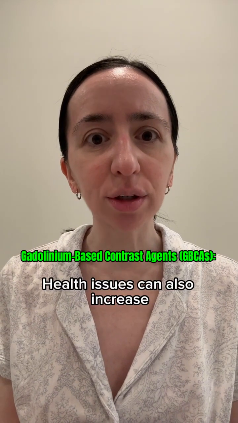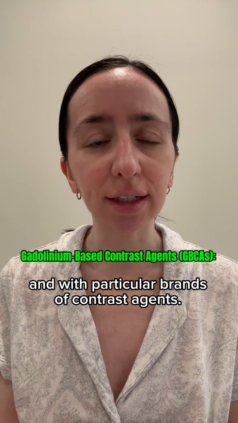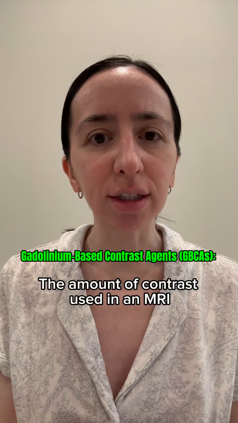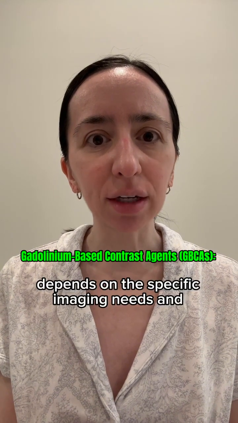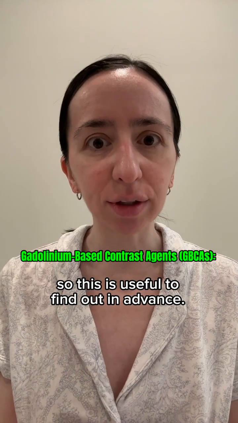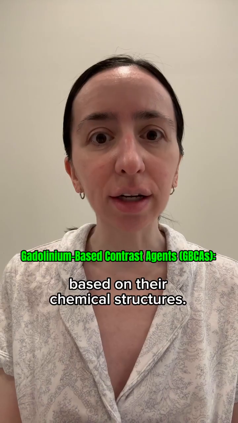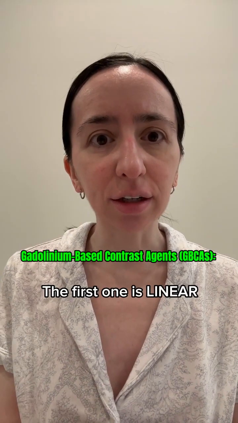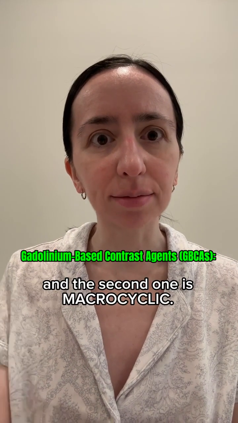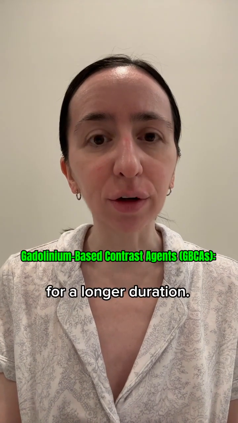Health issues can also increase with higher contrast concentrations and with particular brands of contrast agents. The amount of contrast used in an MRI depends on the specific imaging needs in the area being examined, so this is useful to find out in advance. There are 2 types of gadolinium-based contrast agents based on their chemical structures. The first one is linear and the second one is macrocyclic. The linear contrast agent results in more retention within the body for a longer duration.